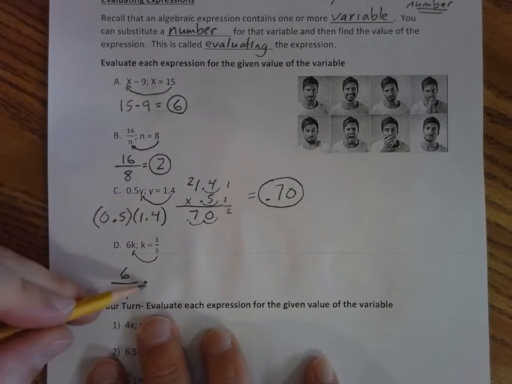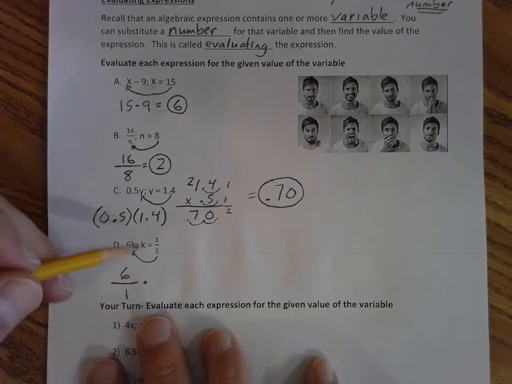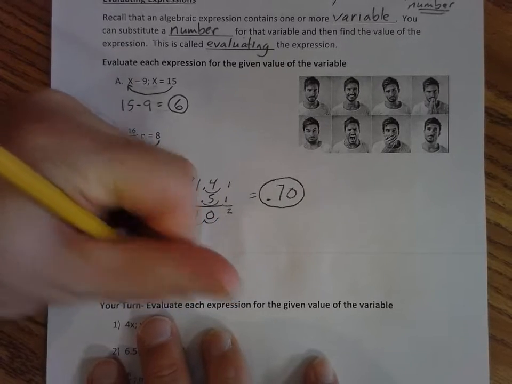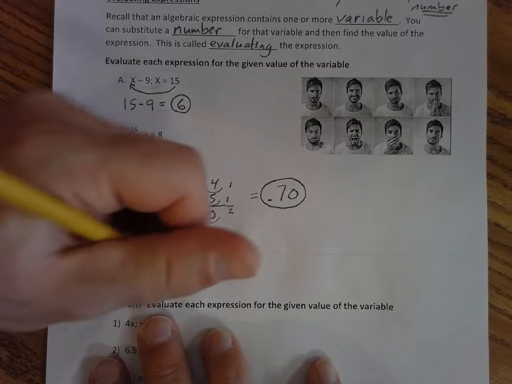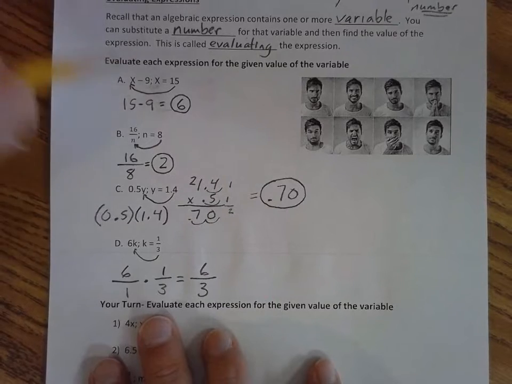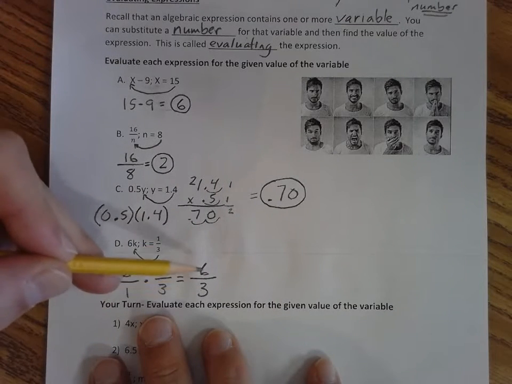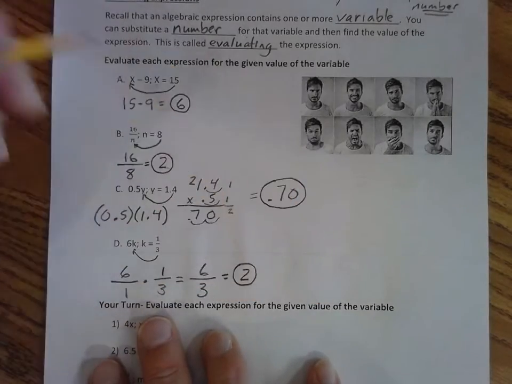Times, and you can use a dot for multiplication. Since you're working with variables, you don't want to use an x. Use a dot. Times 1/3. Now it's just a simple multiplication problem. Multiply across. 6 times 1 is 6. 1 times 3 is 3. And this is division, 6 divided by 3. How many times does 3 go into 6? 2. Your answer is 2.